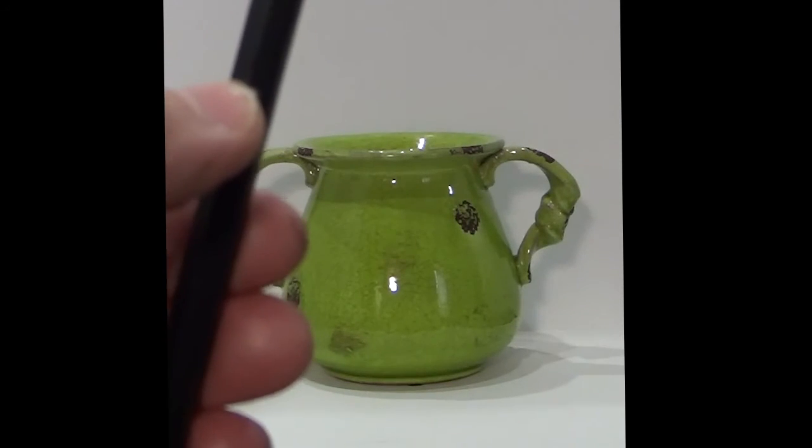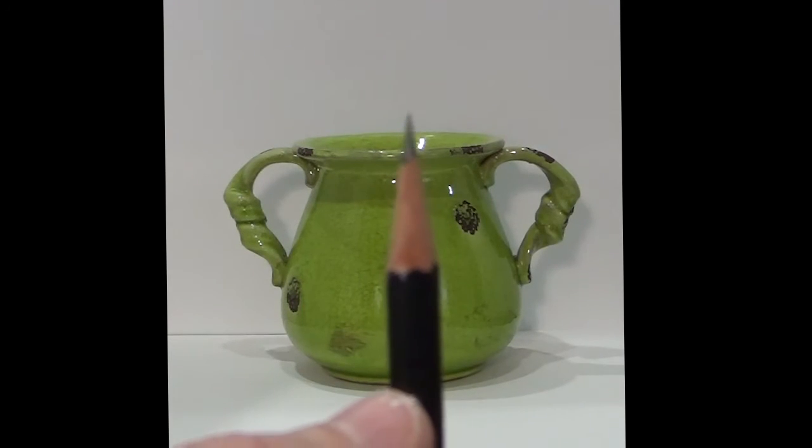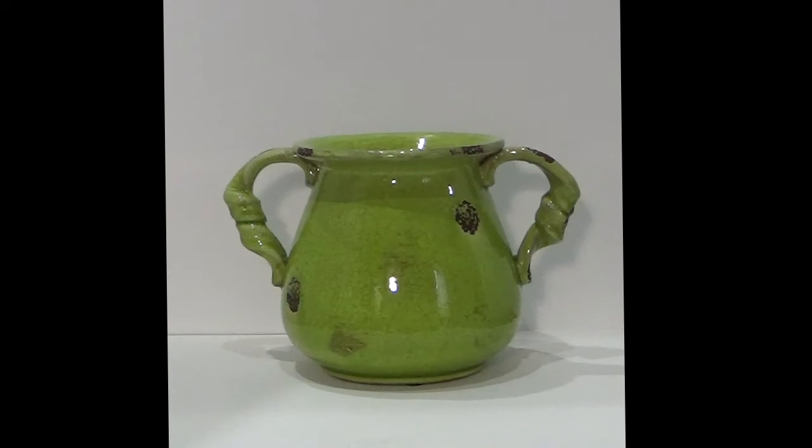Now I'm going to compare that to the height at the highest point. Those are the relationships that I'm thinking about. So that means it's almost a square. It would fit within a square, if I were to take a square box and put it in there, just the body of the vessel.